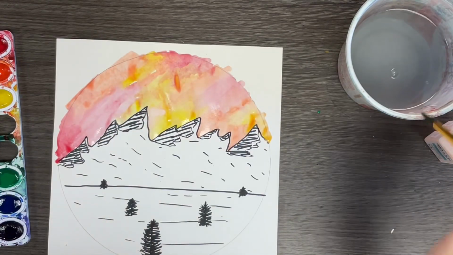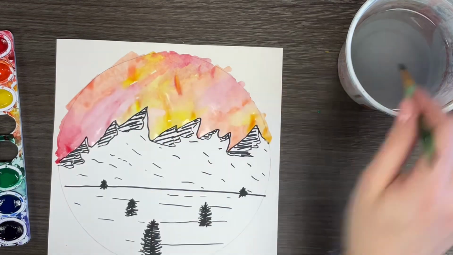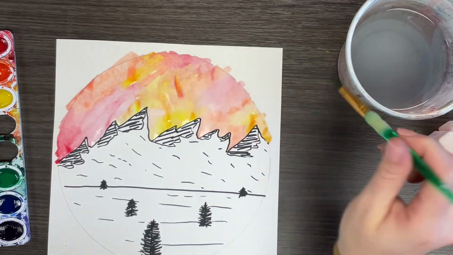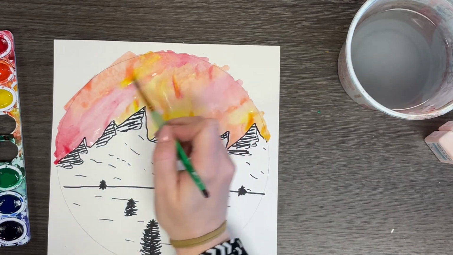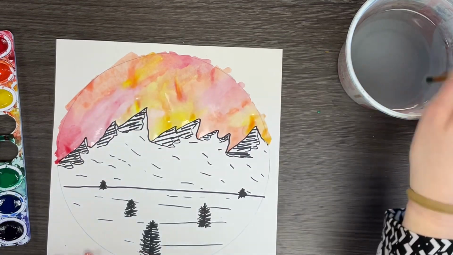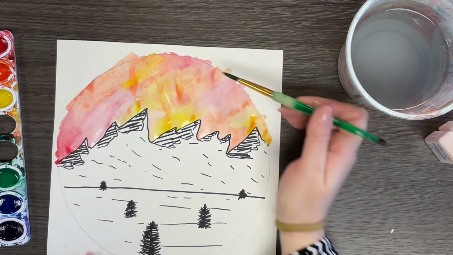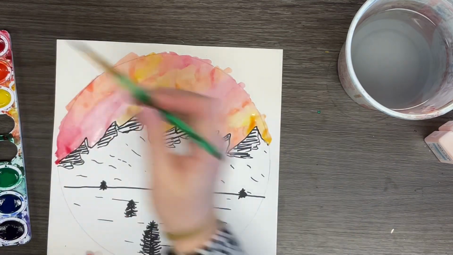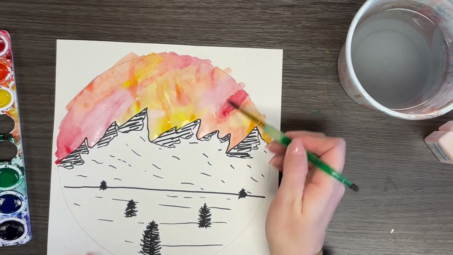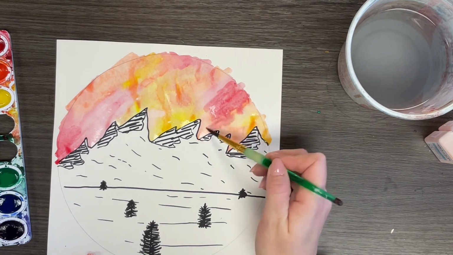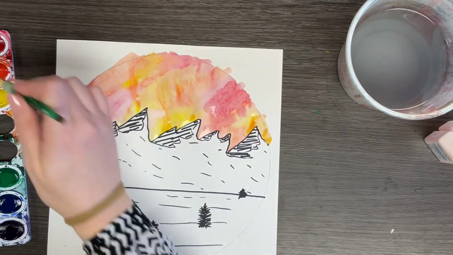And if you notice you have some areas that are not getting some nice color bleed, you can just go in with a wet paintbrush and blend those together, and that'll create that bleed. And now I feel like I am really light over here, so again, I'm going to go back in and add some more color so I get that variety in my lights and my darks.